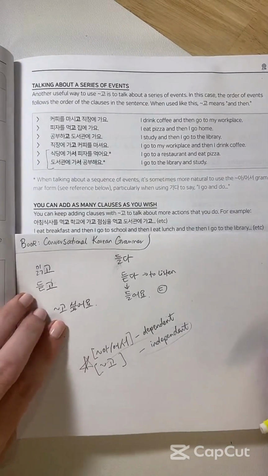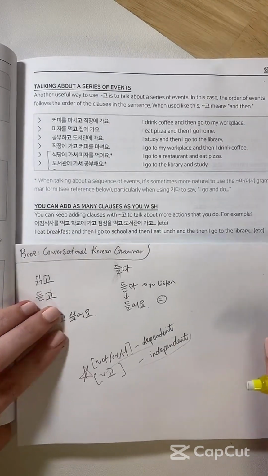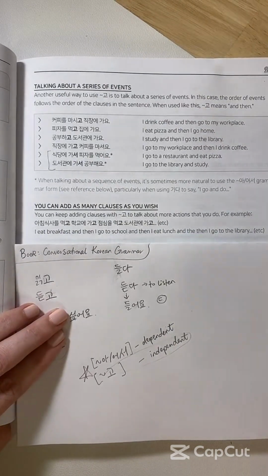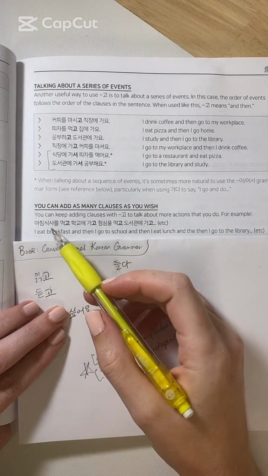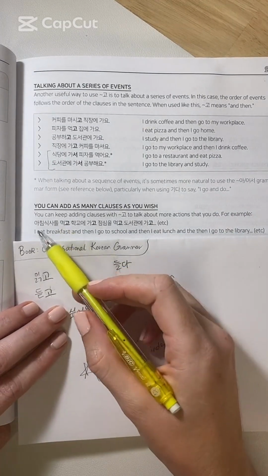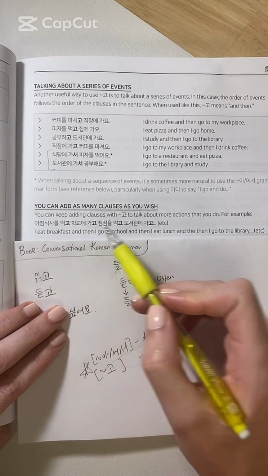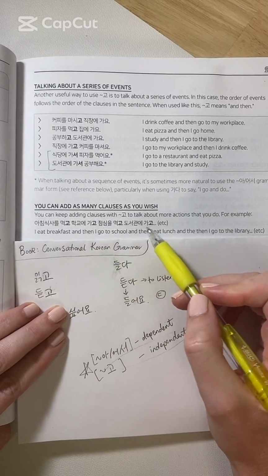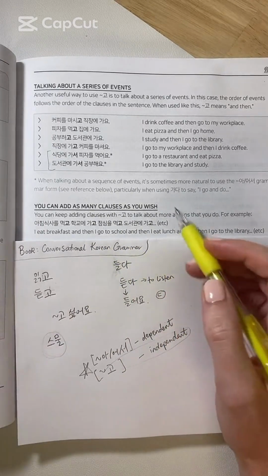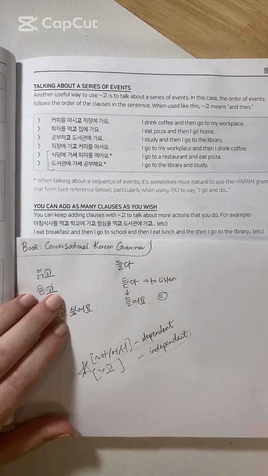Okay. And now we have another note here that you can add as many clauses as you want. When you're adding 고, you can just keep adding in 고 and add more and more clauses. For example, 아침 식사를 먹고, I eat breakfast, and 학교에 가고, I go to school, and 점심을 먹고, I eat lunch, and 도서관에 가고, I go to the library, etc. So you can just stick on as many as you like and list them out for as long as you would like.